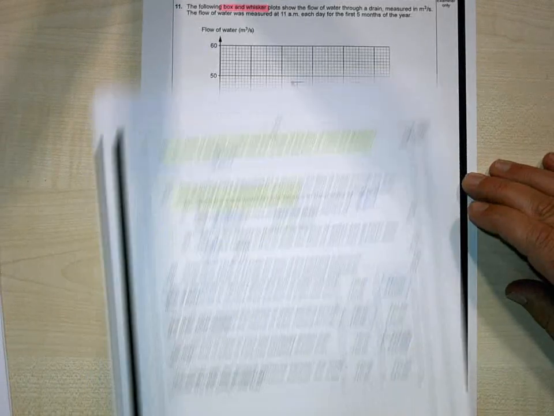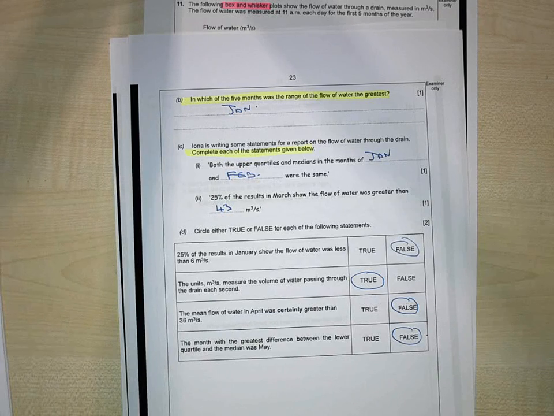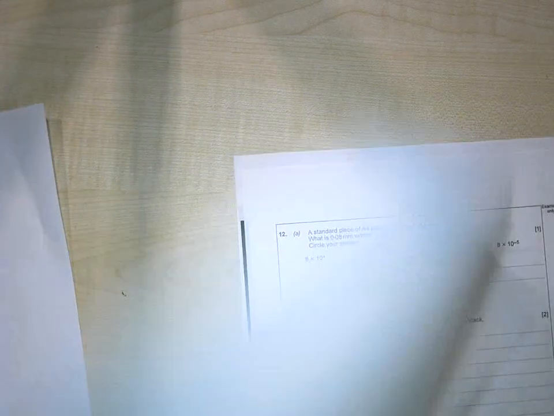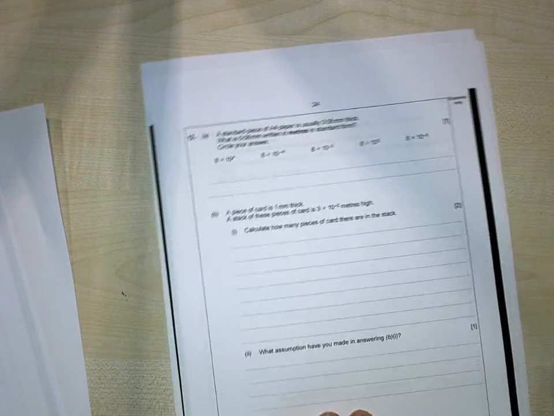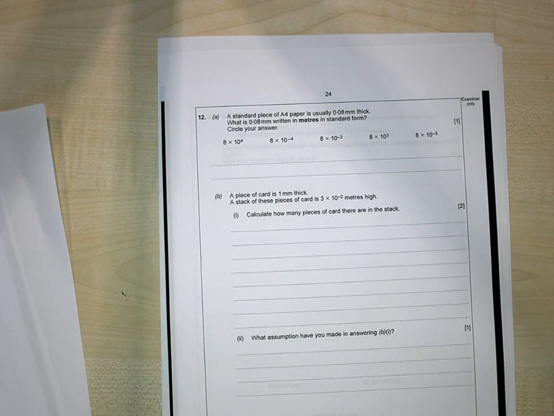The lower quartile is the bottom of the box, the median is the middle, so we're looking for the biggest gap between the bottom of the box and the median line. And that's certainly not May, that's actually the smallest gap. So that is false. So we've got false, true, false, false.